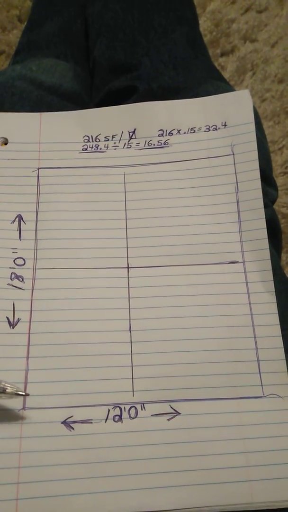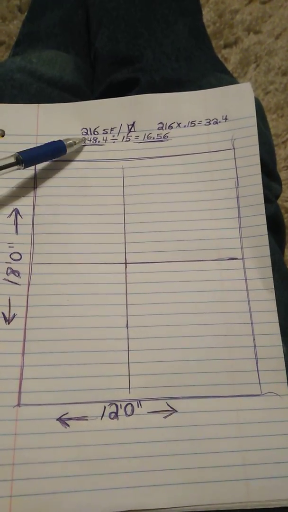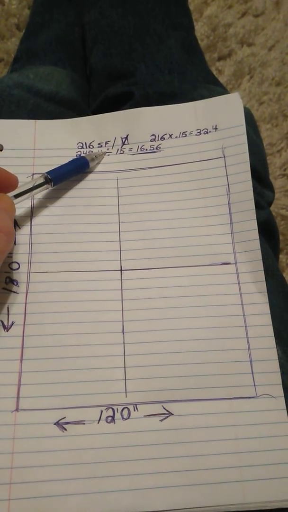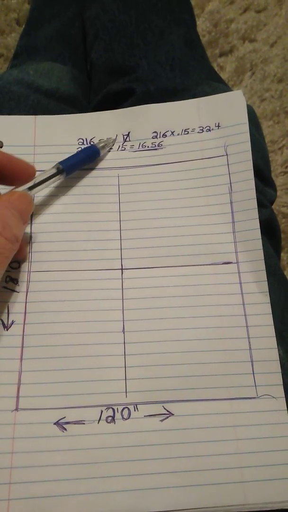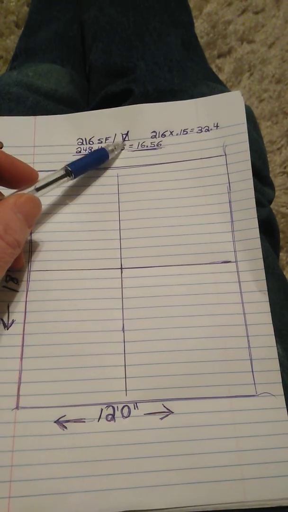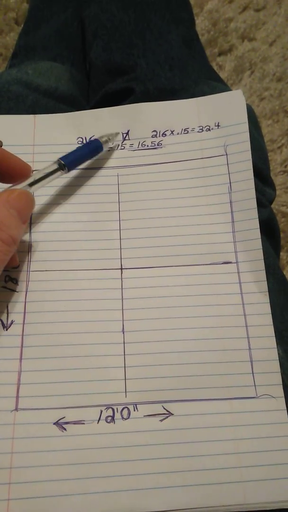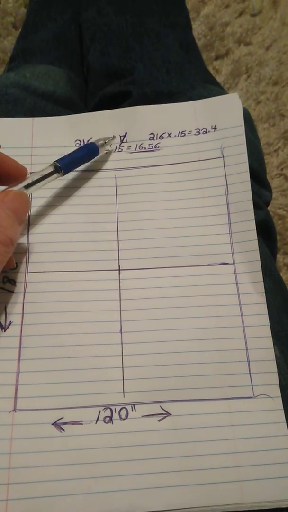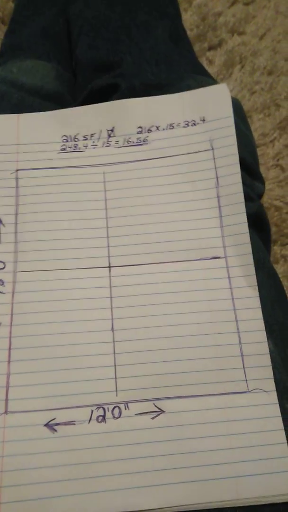So it'd be 18 times 12, which comes to 216 square foot. And then I put a slash in this mark. A lot of tile stores and contractors use that mark, meaning square foot.